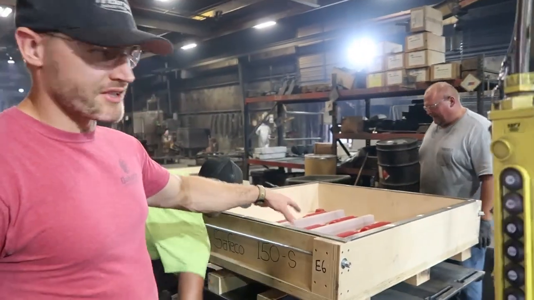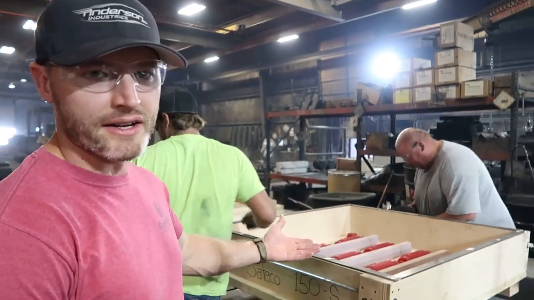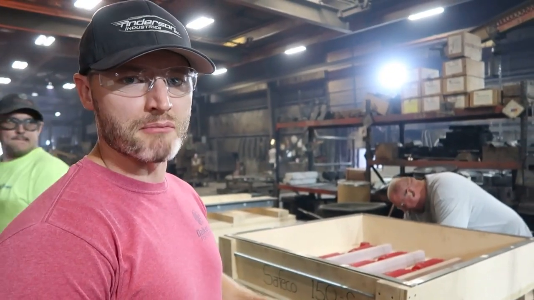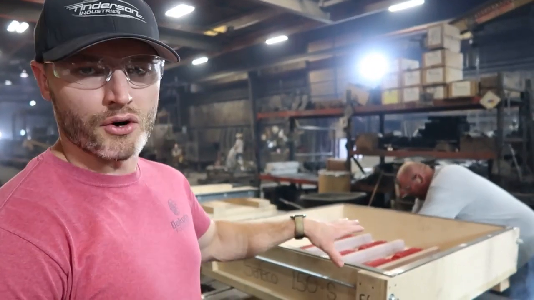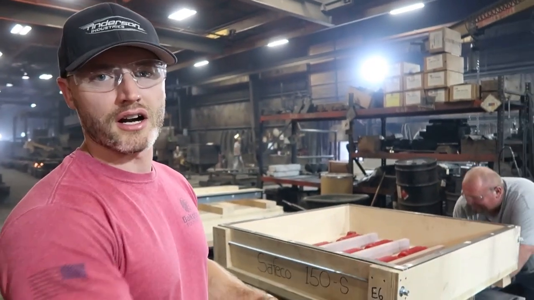This is a typical rollover production box. So all the patterns with the gating, runners and everything are mounted. And this is its own box. So this mounts on a pallet system that runs through our rollover line.